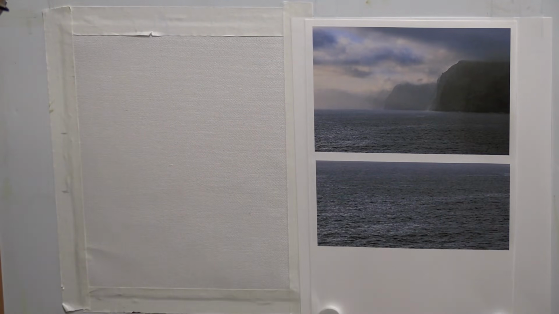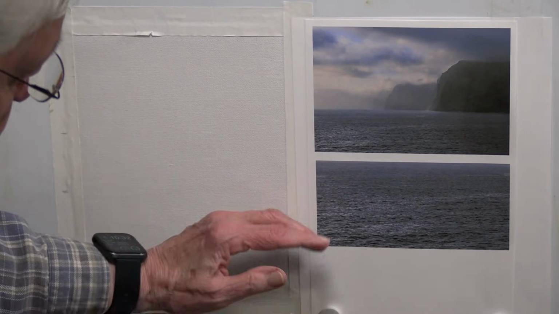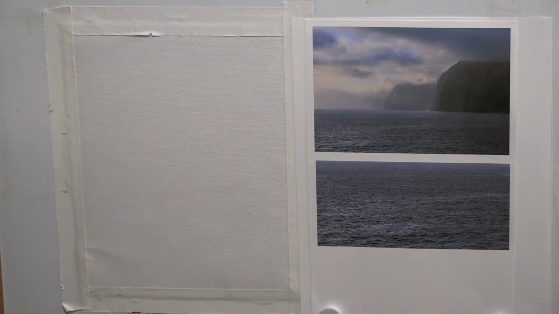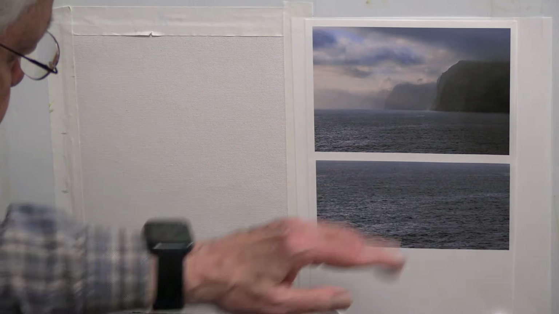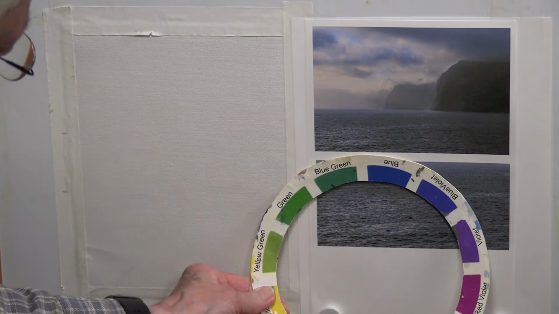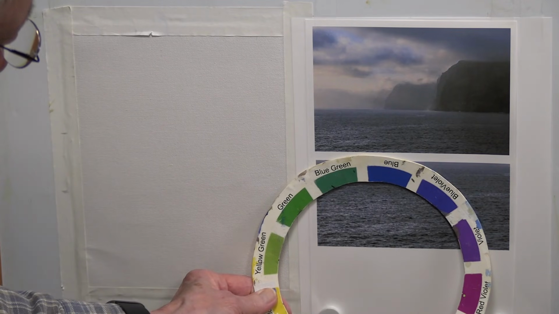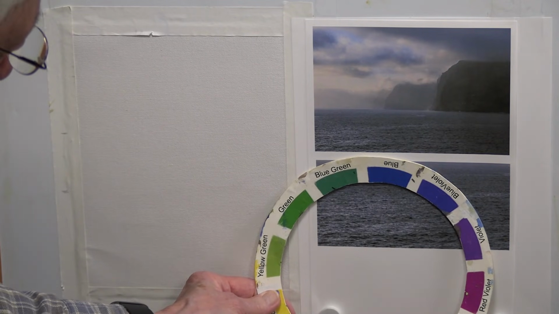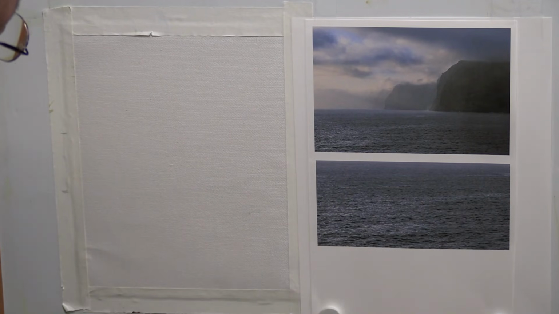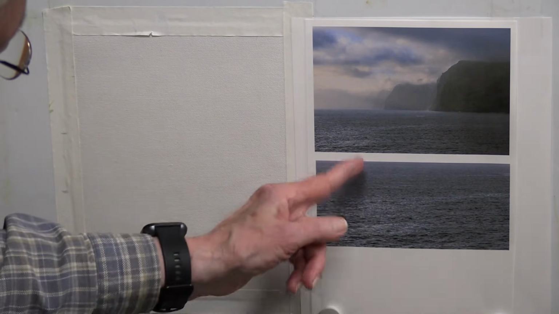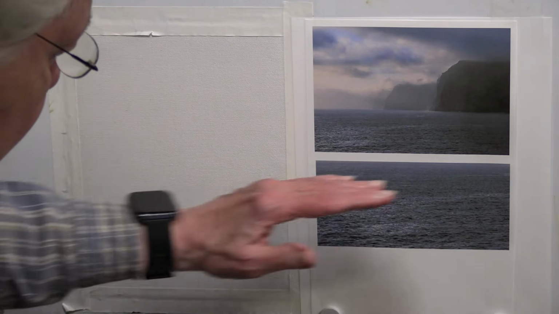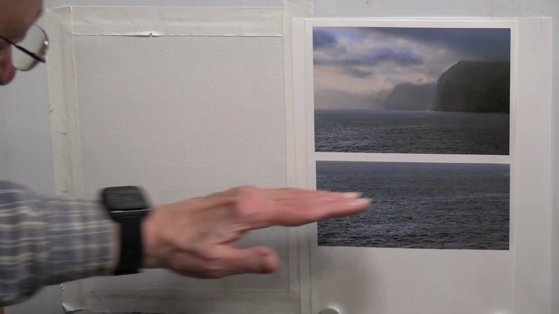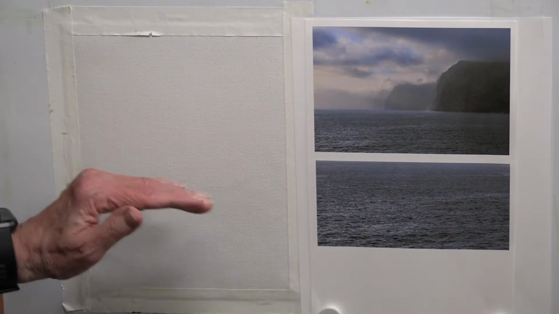What do we see in the way of the saturation of the water here? Well, we've got a very, very low saturation. Here again, we can use the color wheel. You see it's much more neutral than the blue on the color wheel. Now we've talked about the value, gradation, saturation, and the color. What else? I say visual movement. Visual movement is simply the way things are moving visually.